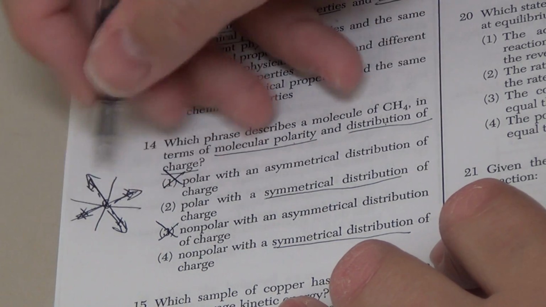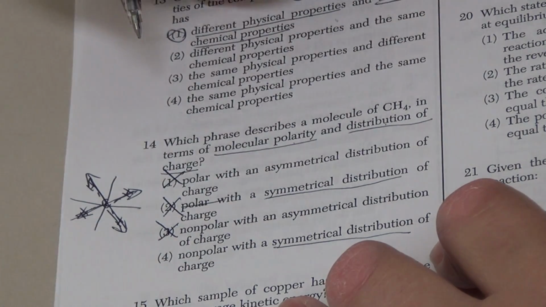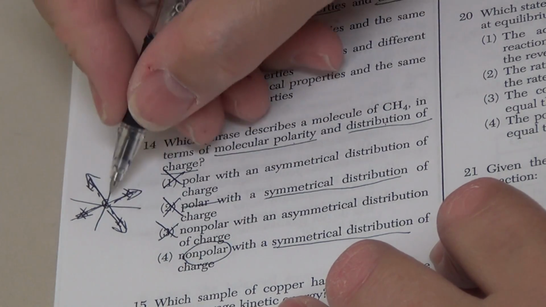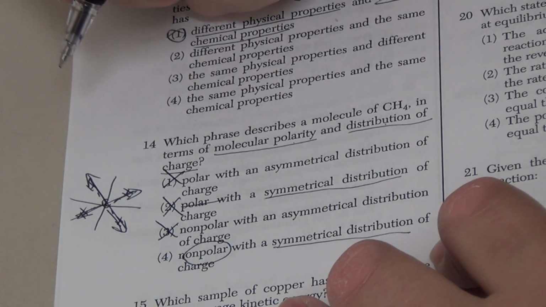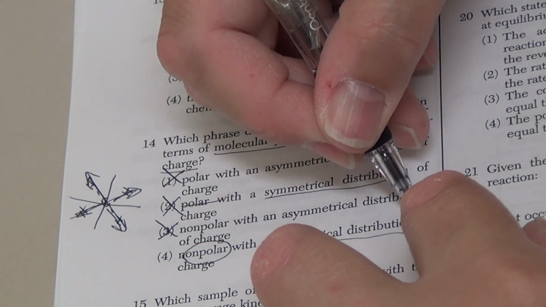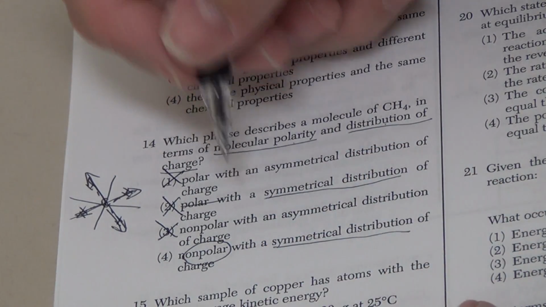Polar means there's oppositely charged poles. There aren't any. It's not polar. It's nonpolar. Equal pull in all directions gives you a nonpolar molecule. So, it's got a symmetrical distribution of charge, which means the molecule itself is nonpolar.